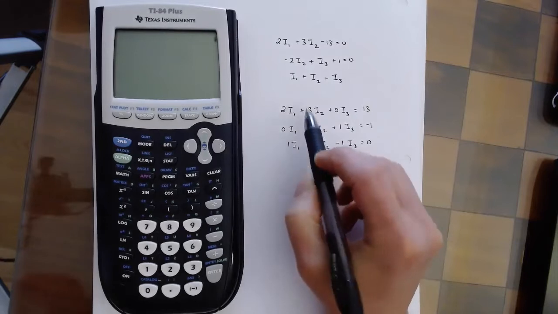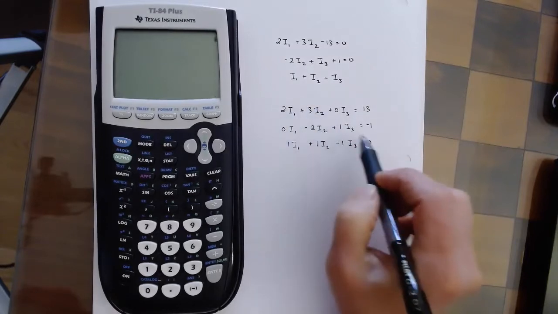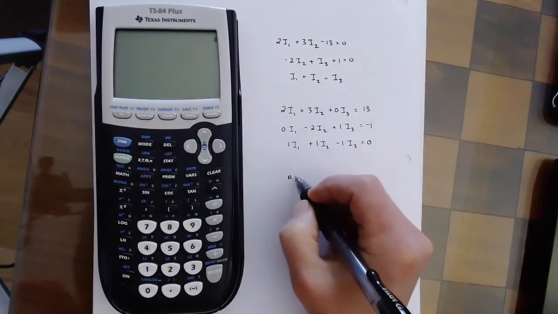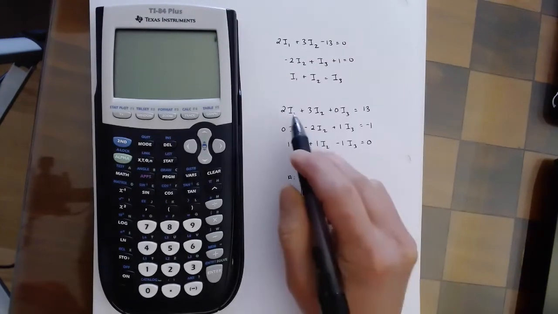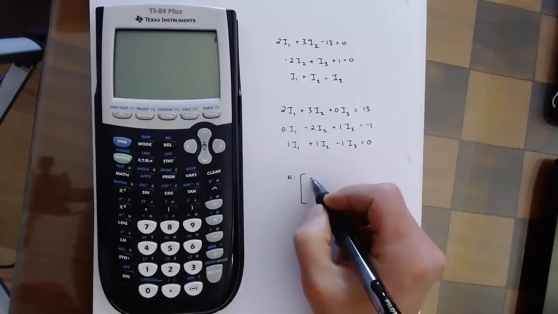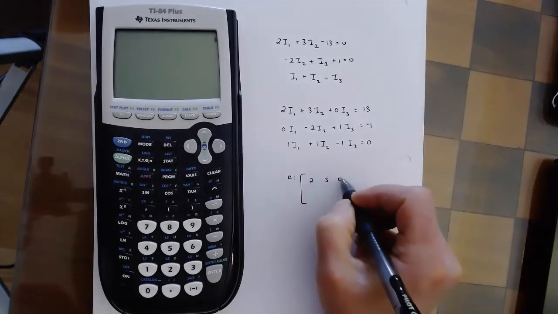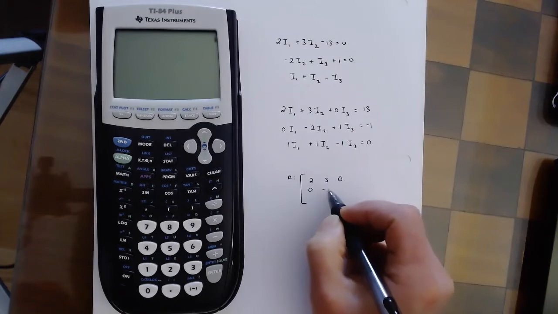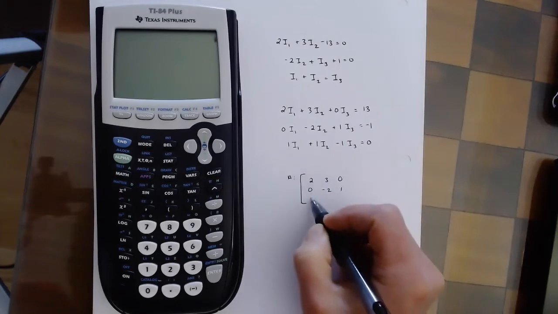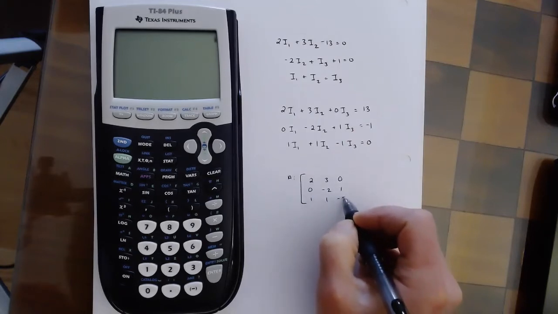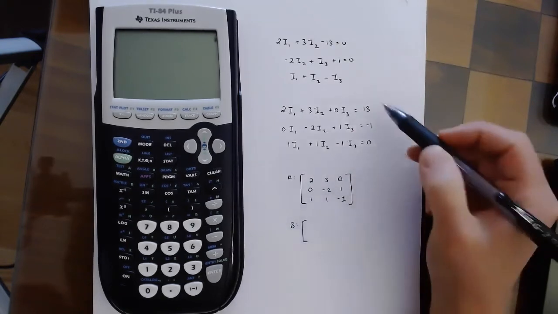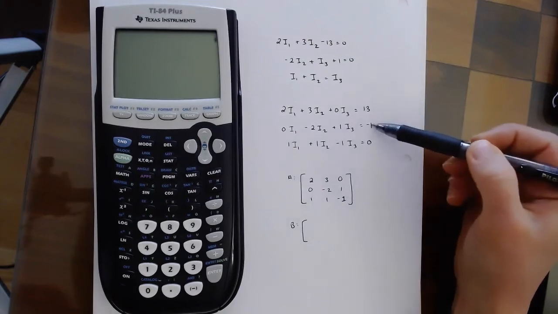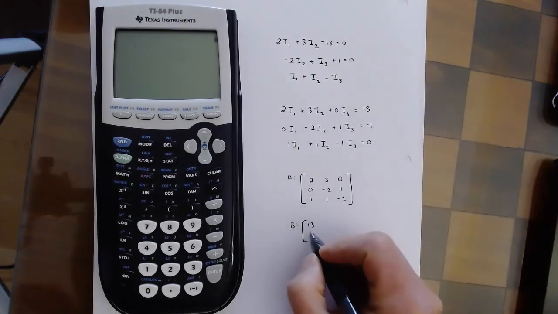Okay, and what we're going to do is basically plug these values into our matrix. So matrix A will be a 3 by 3 matrix, and the first row will just have these coefficients. So it'll just be 2, 3, 0, 0, minus 2, 1, 1, 1, negative 1. Okay, and then matrix B will just be a 3 by 1 matrix, and it'll be these things. So it's 13, minus 1, 0.